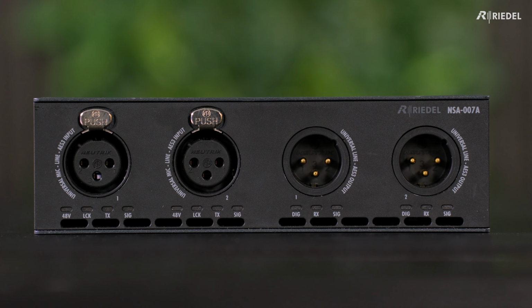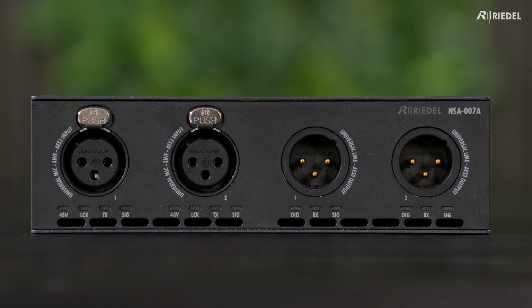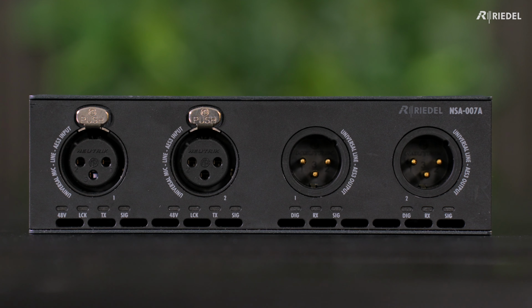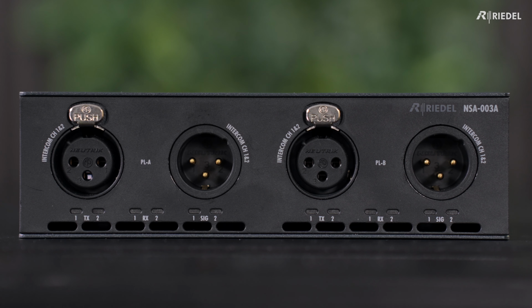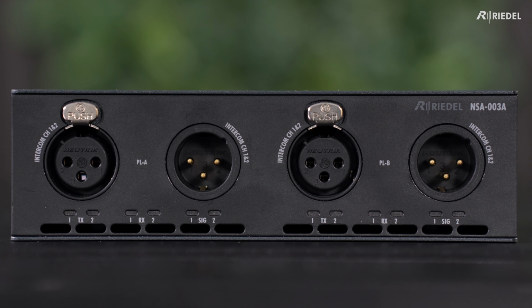Now, depending on the situation, there are a couple of different boxes because you might need more inputs, you might need more outputs. We have the NSA 007, which allows you to really bond everything together. You have a couple of inputs, a couple of outputs, and it's a symmetric, balanced list of ins and outs. We also have the NSA 3, which will allow you to link into 2-wire intercom systems if you're still back in the Stone Ages.